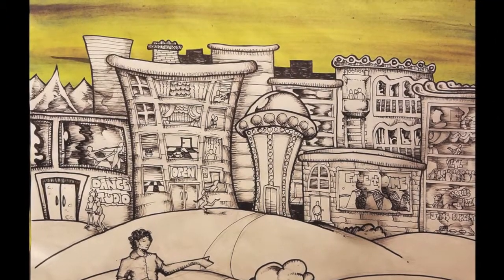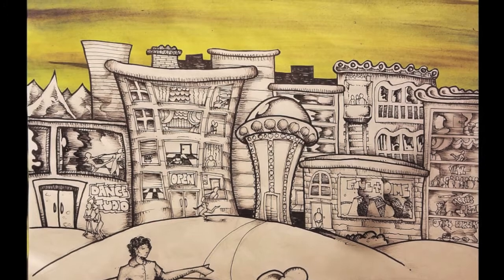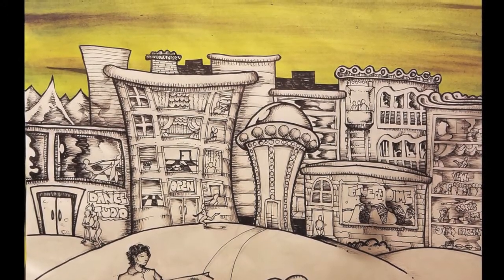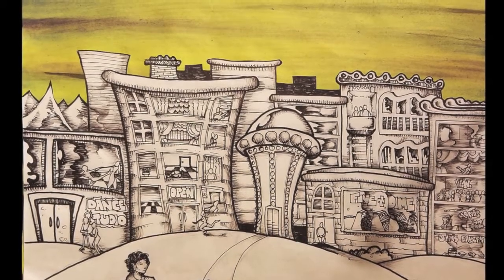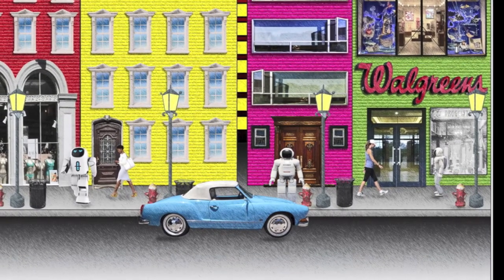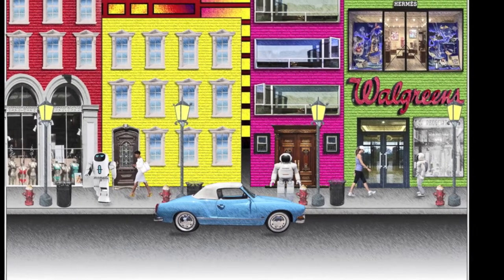And your drawing might look like this as you start getting near the end and you begin to color. As you get near the end, you need to remember that the most important part of this particular project is paying attention to detail, minute, tiny detail.